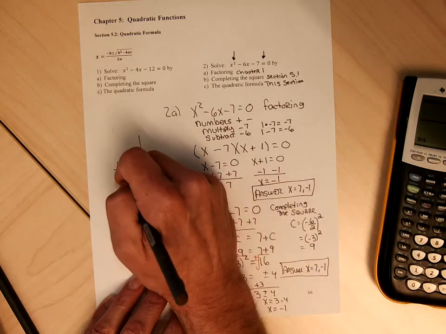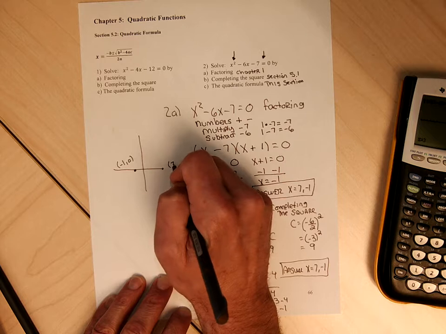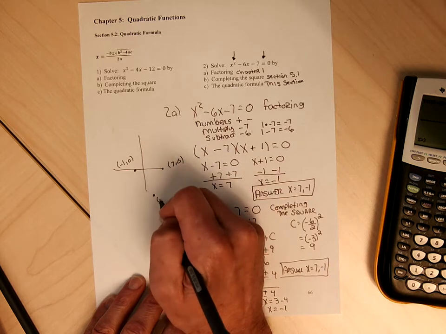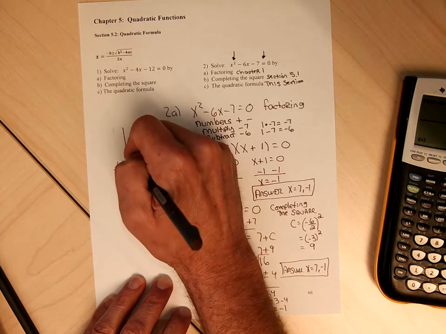So this graph passes through the point negative 1, 0. It passes through the point 7, 0, and it bends at 3, negative 16.